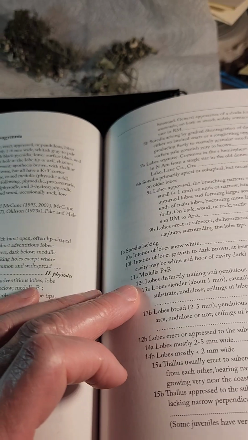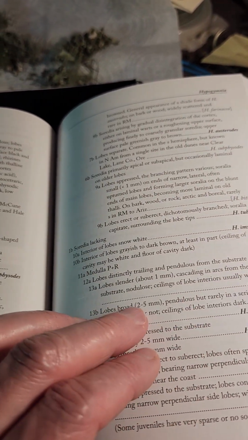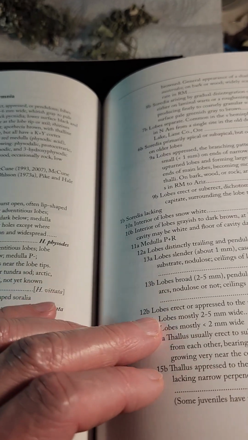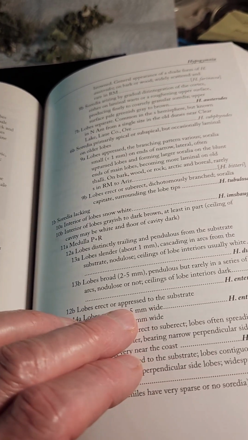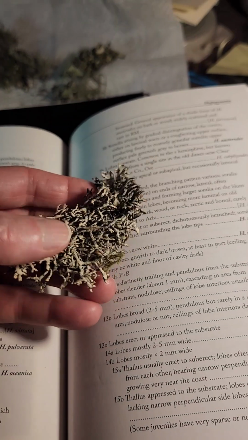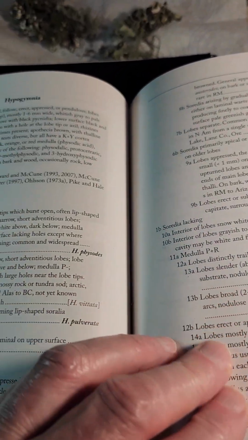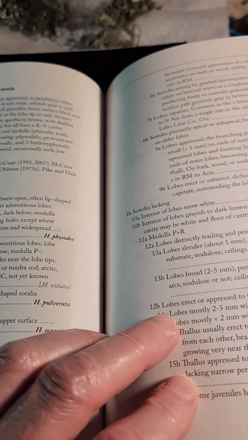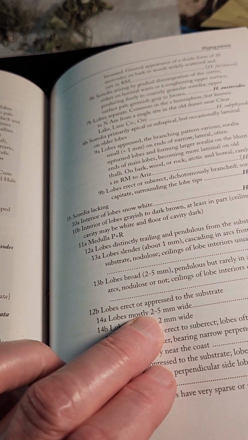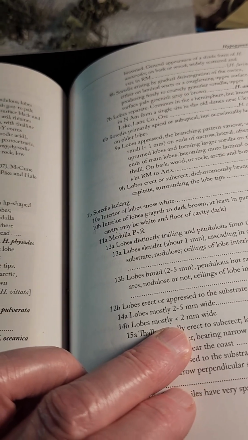of lichen identification. So lobes distinctly trailing or pendulous from the substrate, or lobes erect, appressed to the substrate. And you can see it's pretty much not appressed or trailing. So lobes 3 to 5 millimeters or less thin.